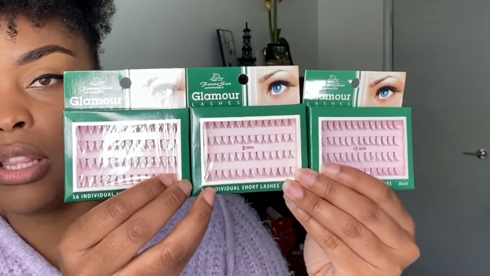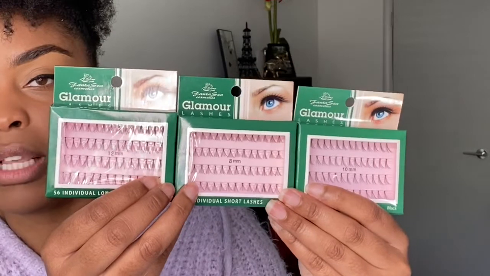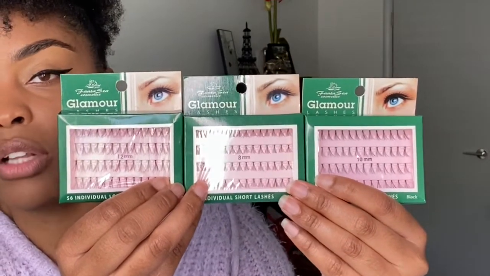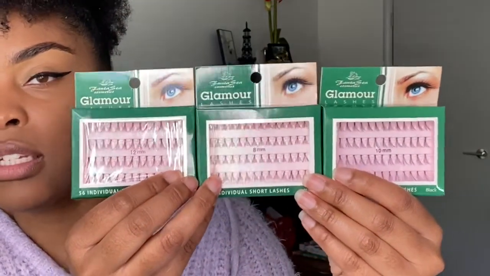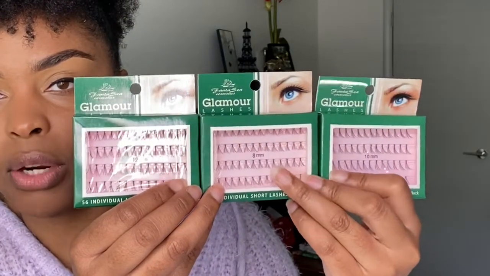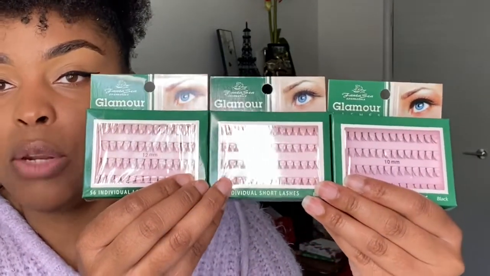And so with the lashes, you're going to want to customize them based on how long you want them and how dark you want them. These are going to be more on the light side. They're not super dark, which means they don't have that many hairs in one cluster.